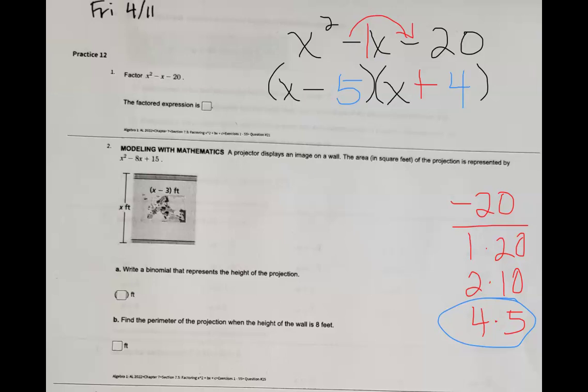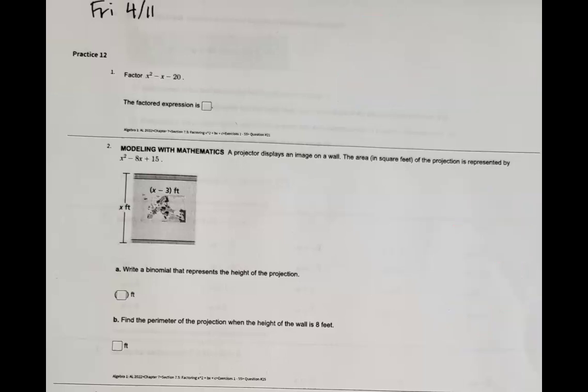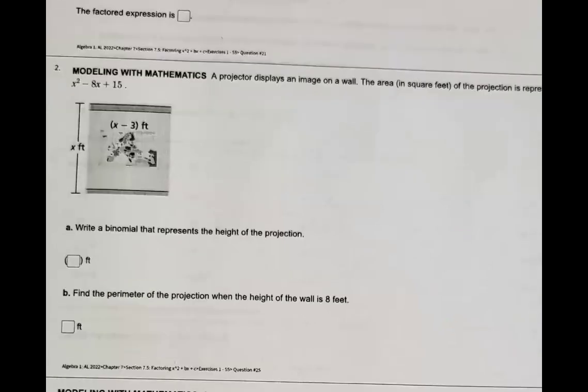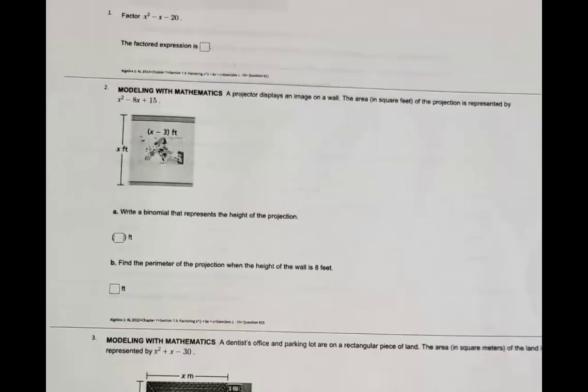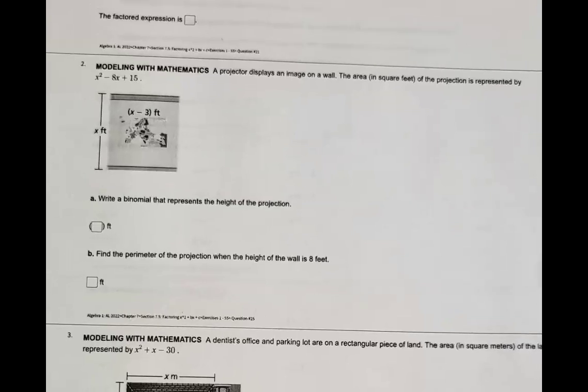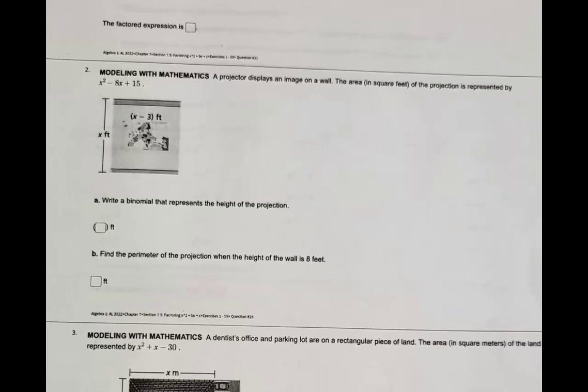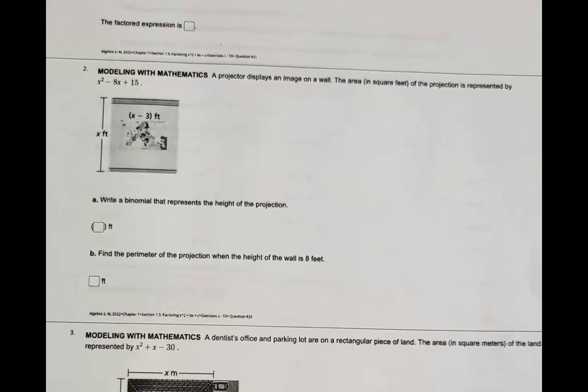All right. So now for this one, a projector displays an image on a wall. The area in square feet of the projection is represented by x squared minus 8x plus 15.